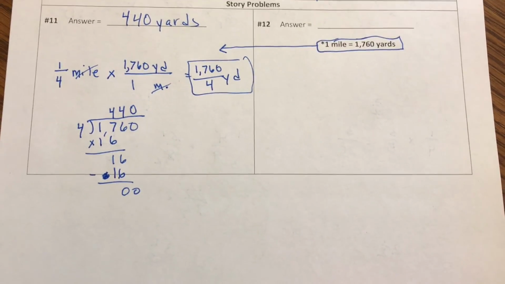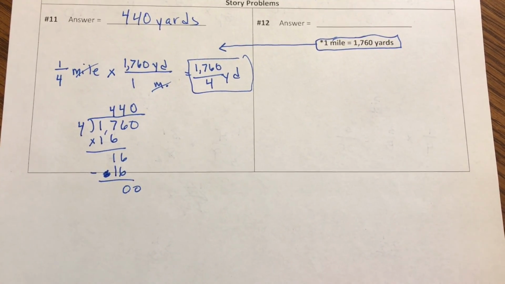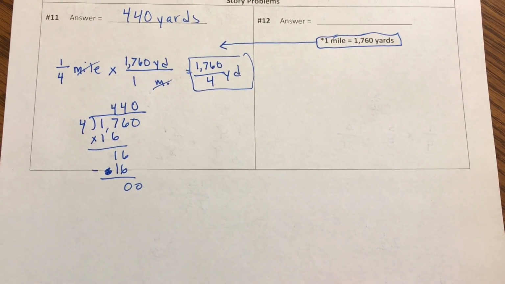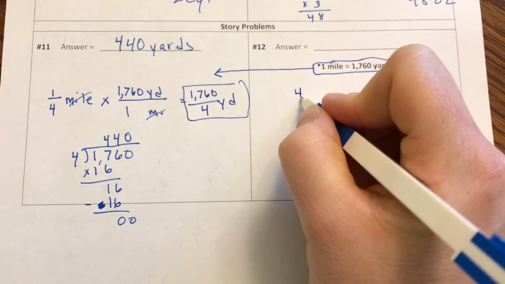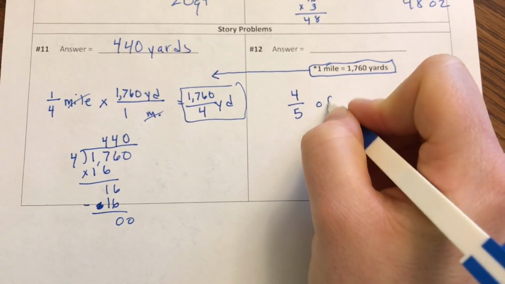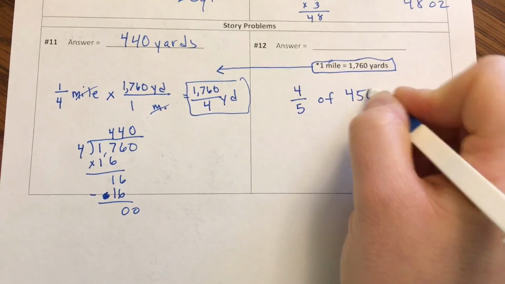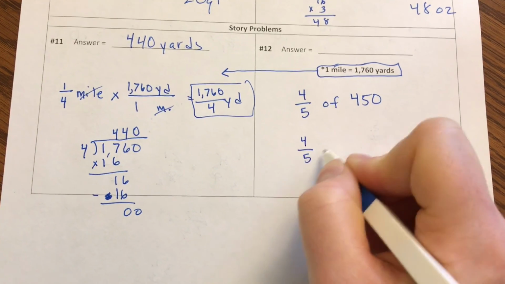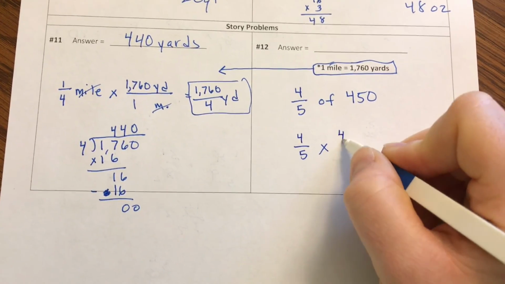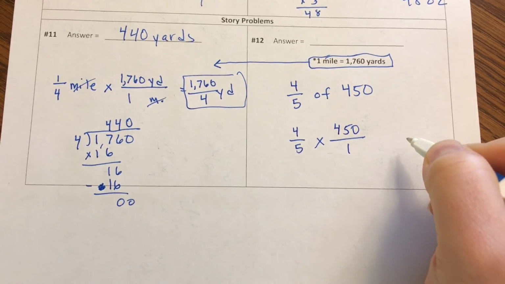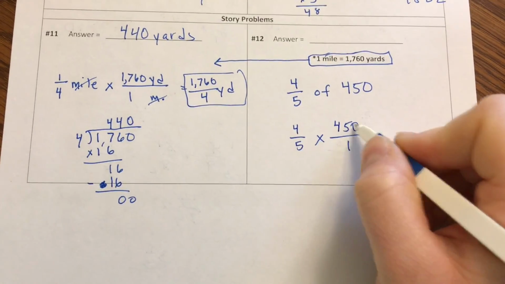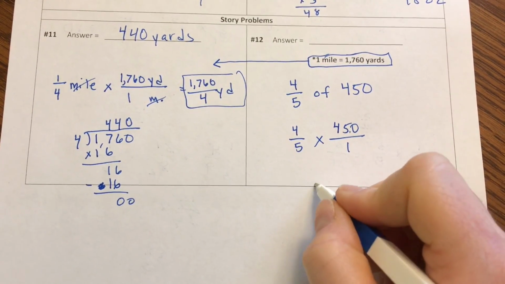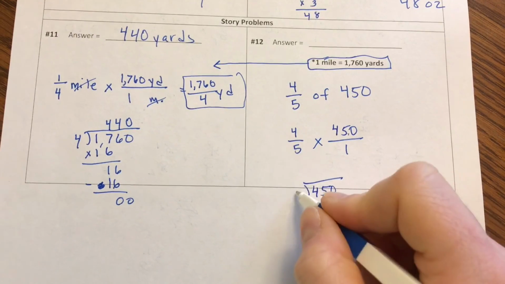Okay, now number 12. The width of Florida is 4/5 of its length, and the length is 450 miles. So what's 4/5 of 450? Well, turn this into a multiplication symbol. Turn 450 into a fraction. You could simplify this. You can divide 450 by 5.